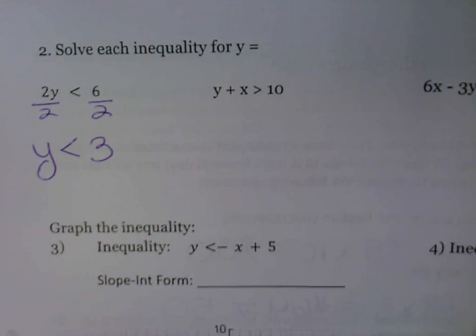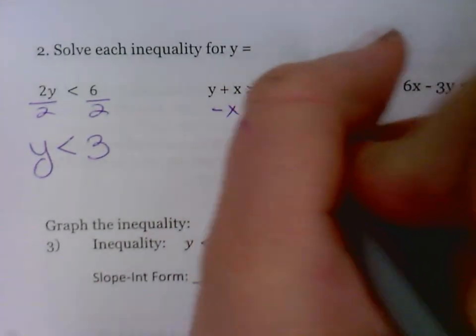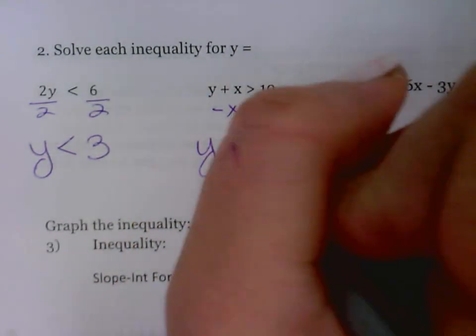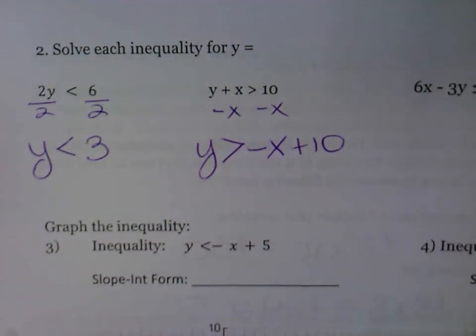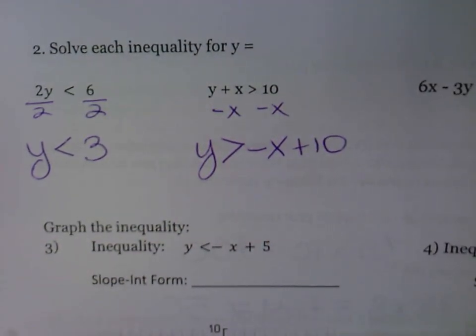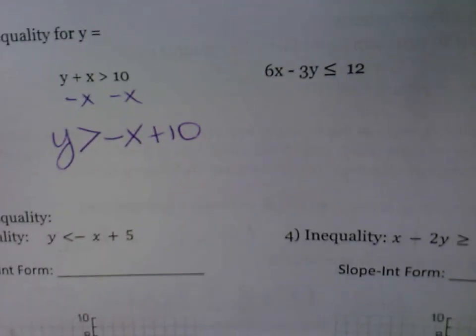What would you do on the next example? How do I get y by itself? Minus x. Did you say that I have to do any kind of division? No, so I would just subtract x, the sign stays the same, and now I have negative x plus 10. Okay, so the third one here has a little bit more going on with it.